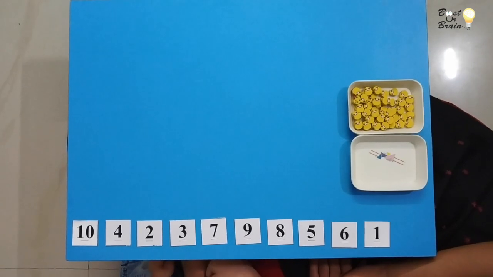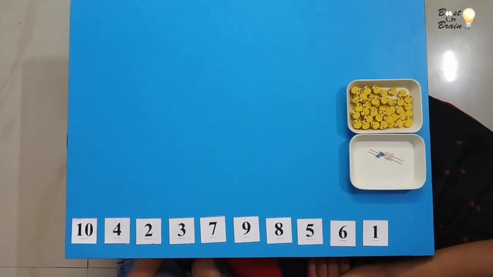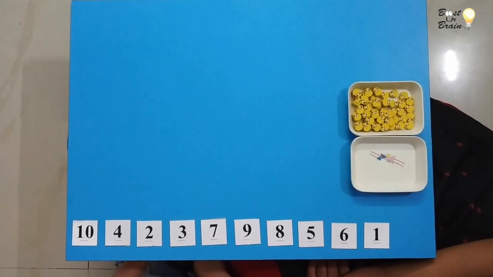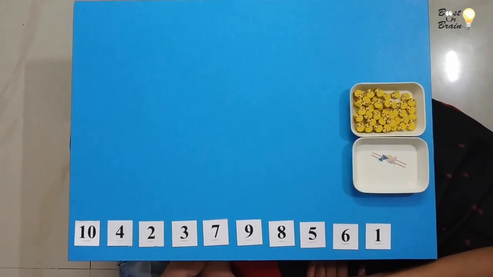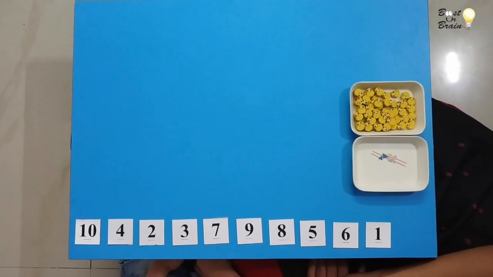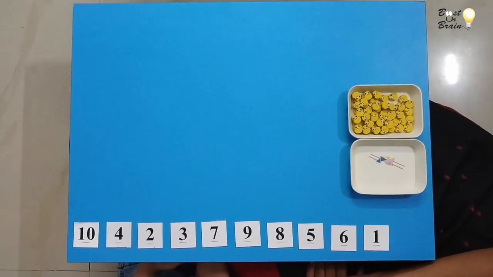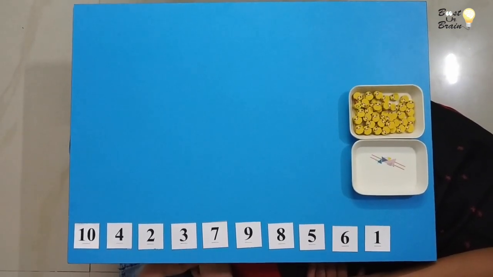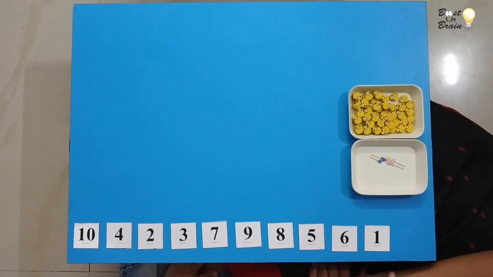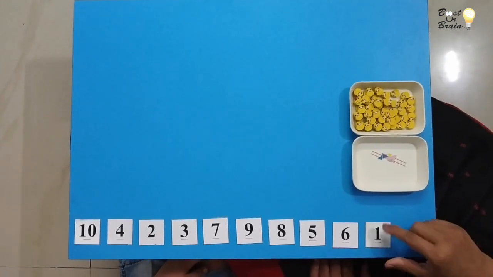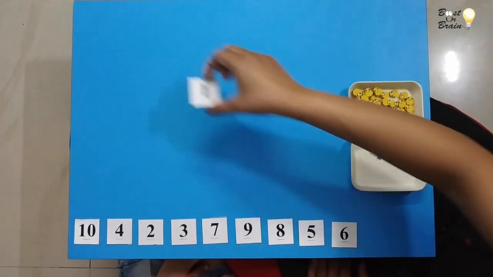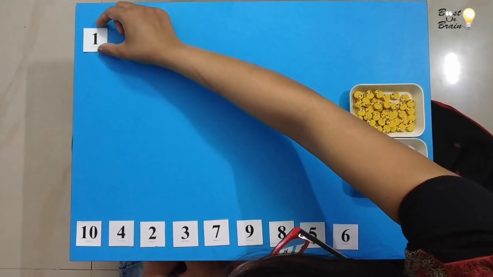Ayansh, what is our first number in our number line? 0. Good. 0 means? Nothing. What comes after 0? 1. Where is 1, Ayansh? This. Good. I'm going to keep it here.